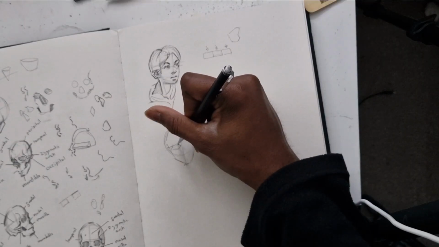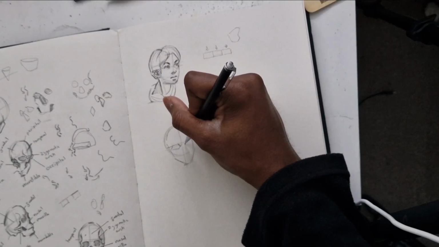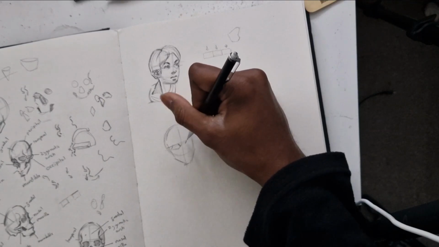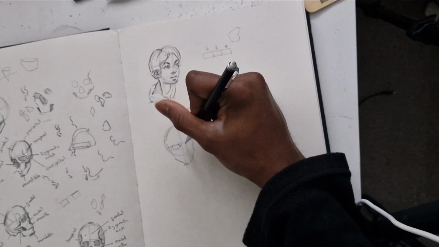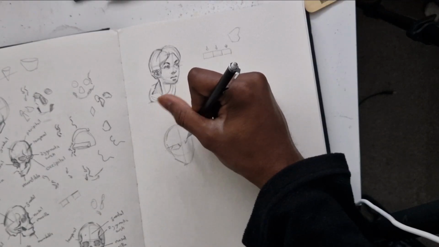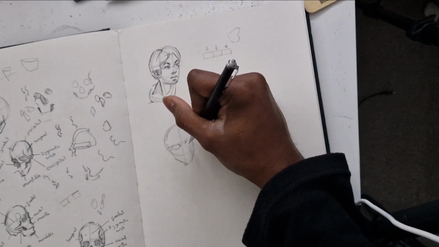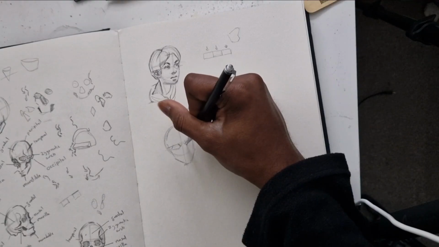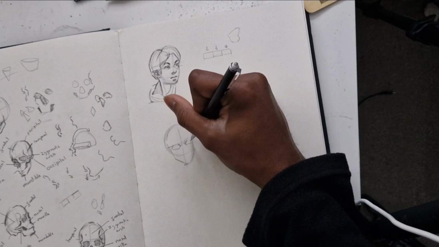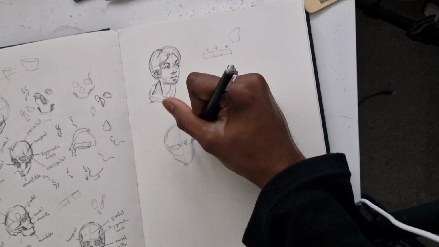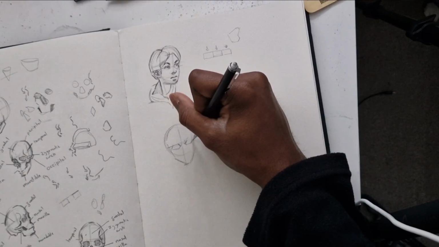And think about it again. One eye across, a whole eye across, and that will give you where the other one is. And because in this image I can't really see where the eyebrow is, I'm just gonna do the bottom half of where stuff sits.